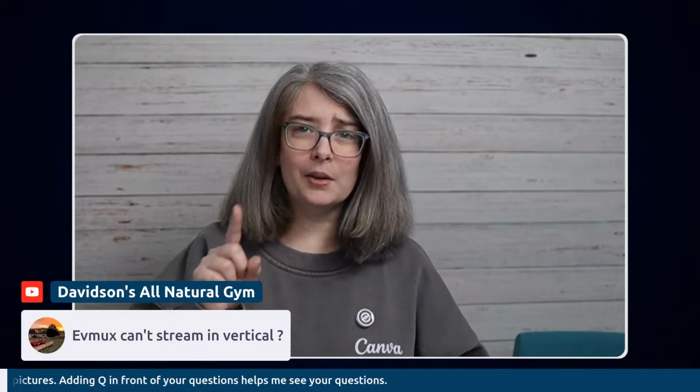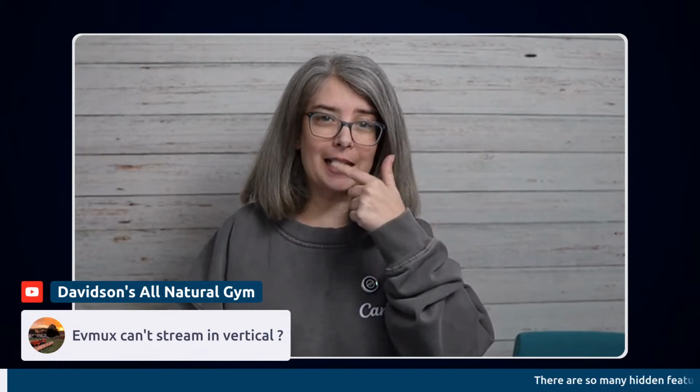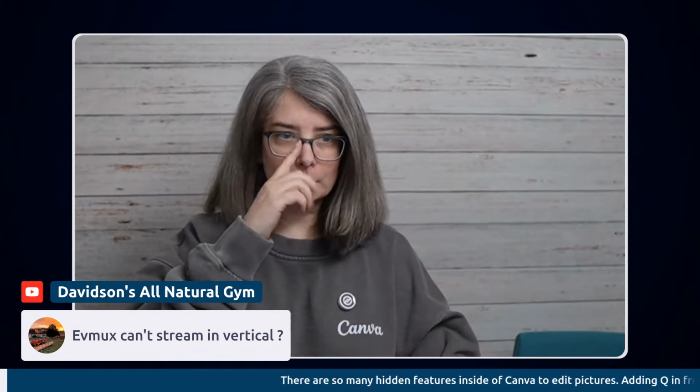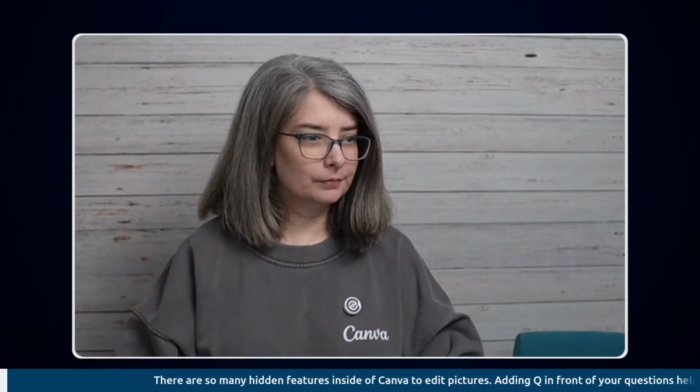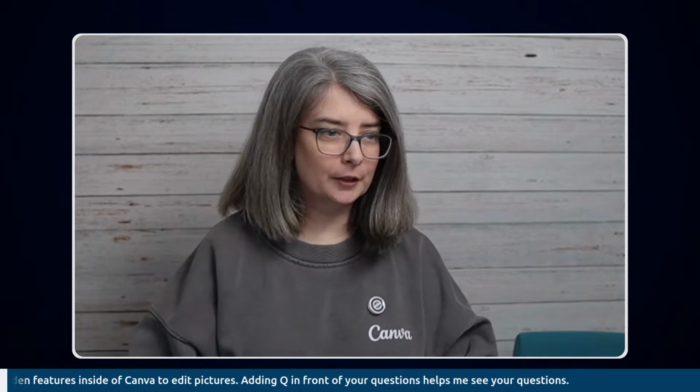So evmux, you know what? They could stream. Okay. So then that's dilemma 2. evmux can stream in vertical, I'm pretty sure. But I can't switch to portrait mode during the live. But essentially, my backdrop here, you would be able to see over it, I think.